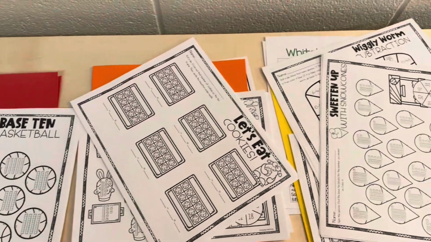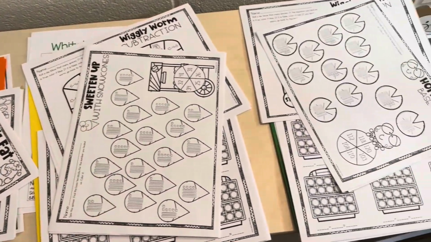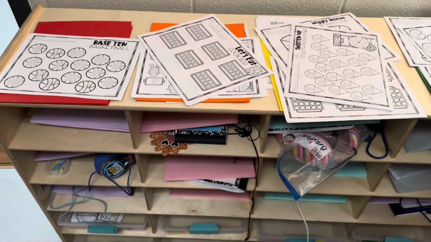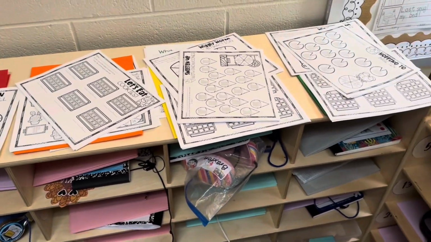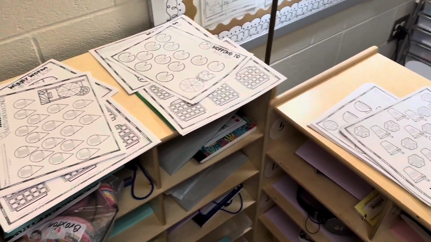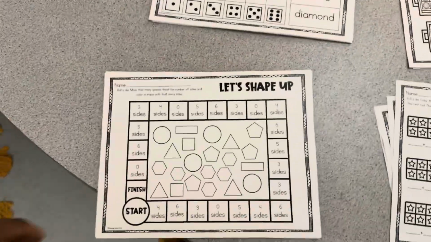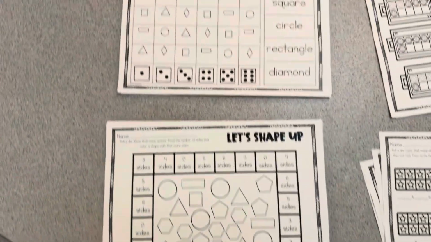I differentiate my math groups by math abilities. Kiddos get one on grade level practice that was taught the previous week, and the rest of the worksheets that they practice independently is review of non-mastered standards that we're working on in our small group math.